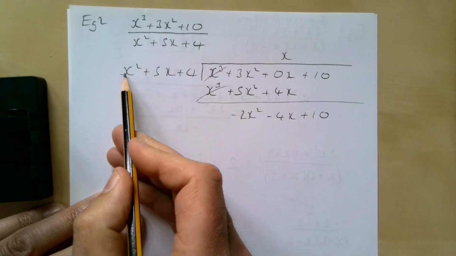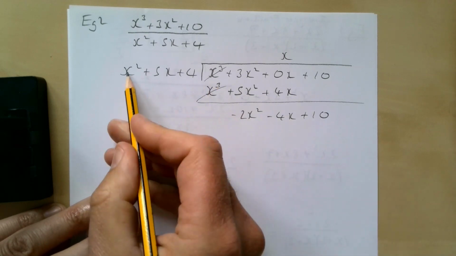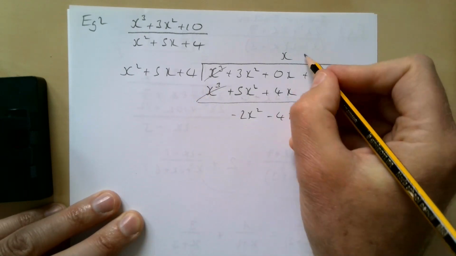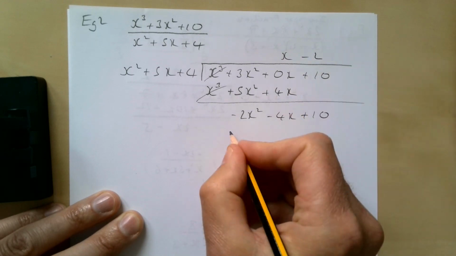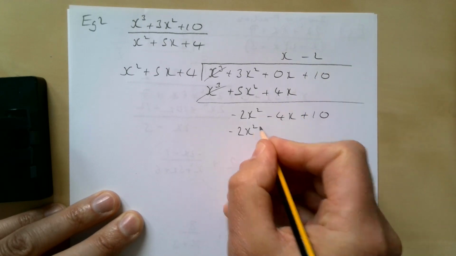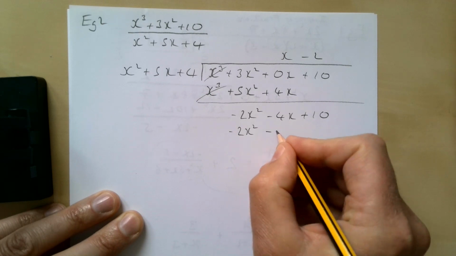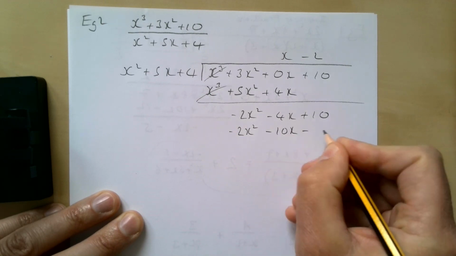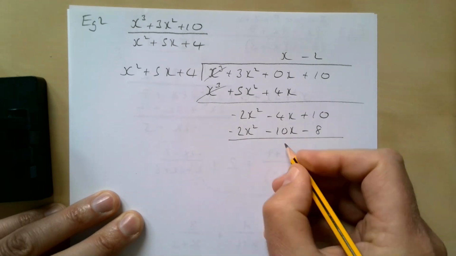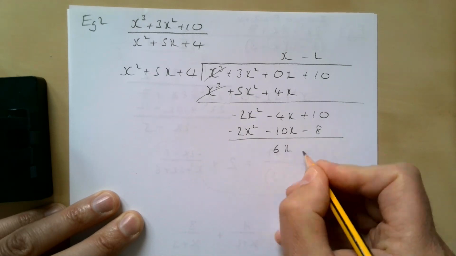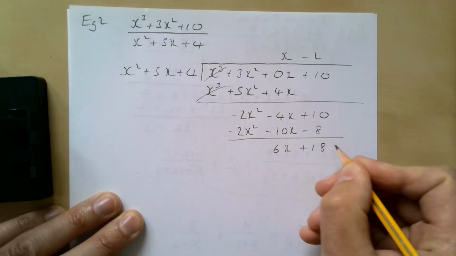Remember again, I'm now dividing this into this. X squared times what gives me minus 2x squared is of course minus 2. And that's minus 2x squared minus 10x minus 8. That gives me then 6x plus 18.